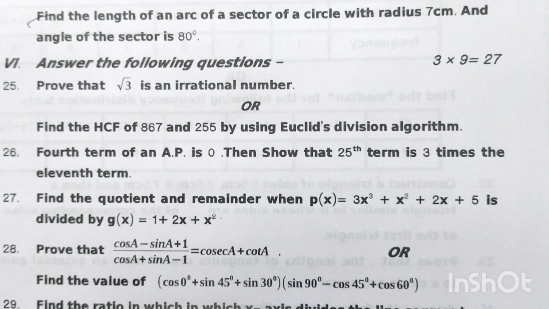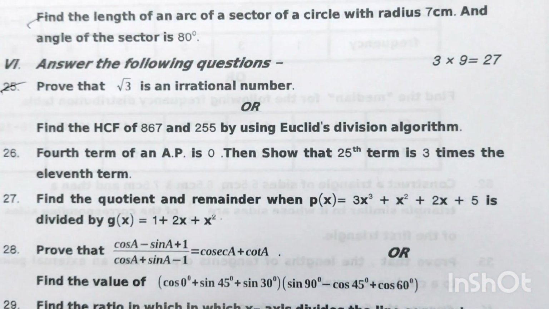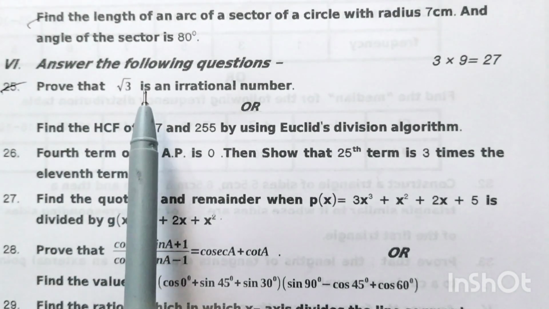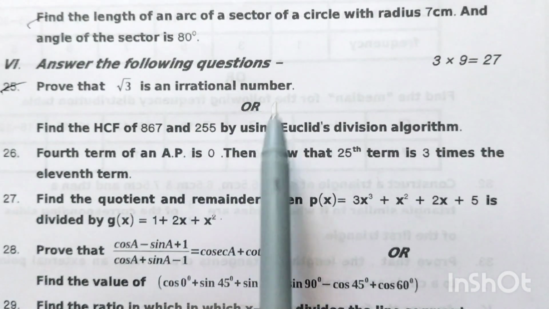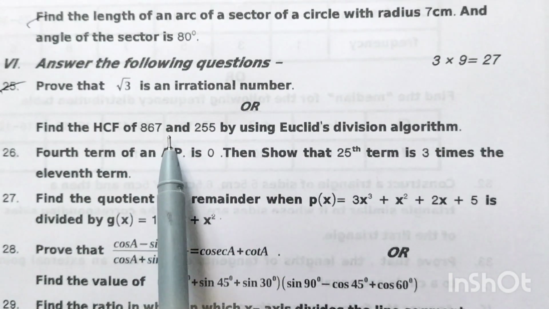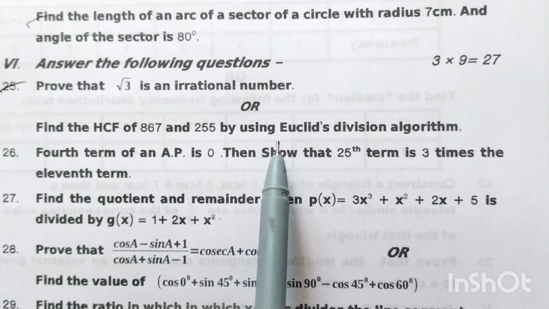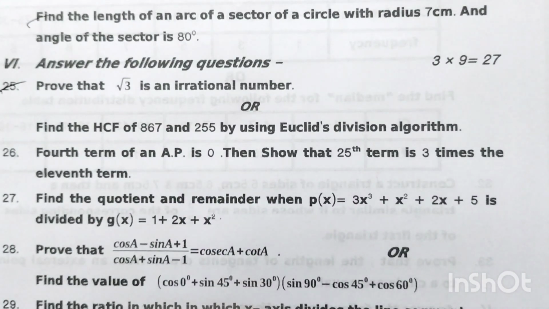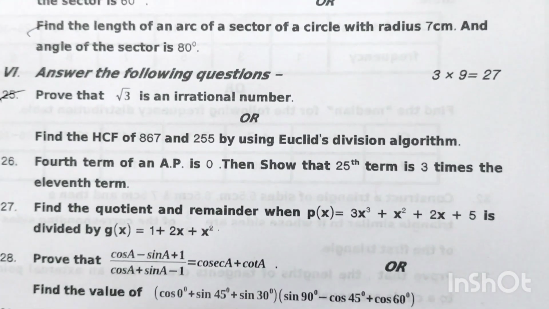So today in this video we are going to find the solution for the 3 marks questions, from the 25th onwards. So let us solve the 25th question, which contains 3 marks. Prove that root 3 is an irrational number. For that, one internal choice question is there: find the HCF of 867 and 255 by using Euclid's division algorithm. So now let us solve both of these questions.